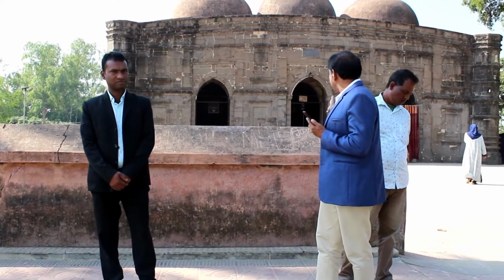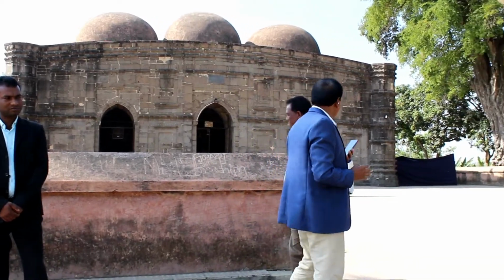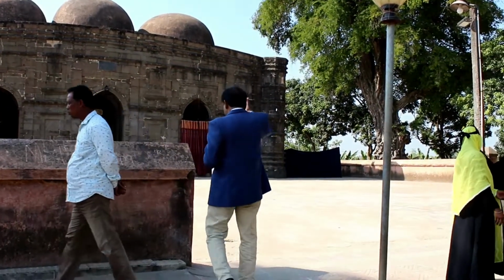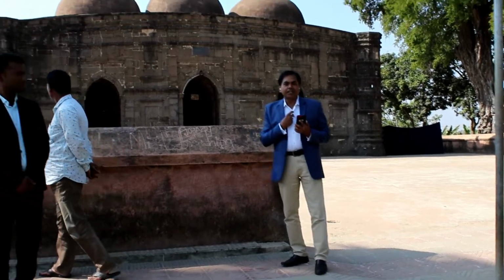People come here to say their prayer in this mosque, and they think that when they say the prayer here, their desire and expectation of their mind will be fulfilled by Allah, because only the prayer of the Muslims will be granted by Allah if someone says the prayer from the heart and from the very core of their mind and claims something or prays for something to Allah.